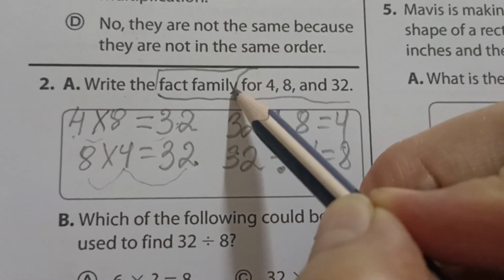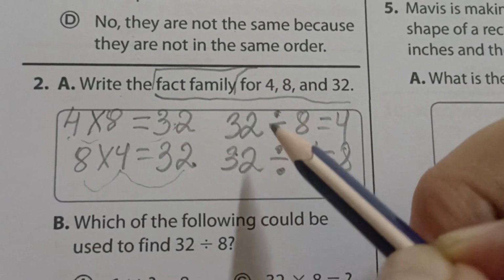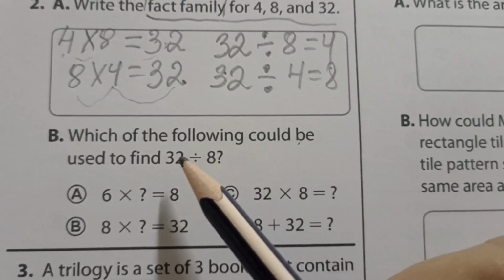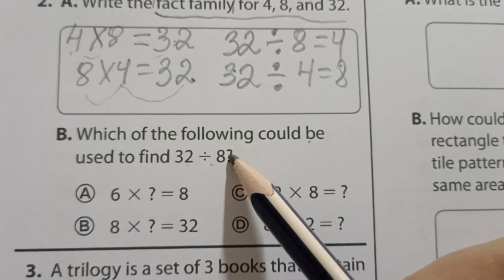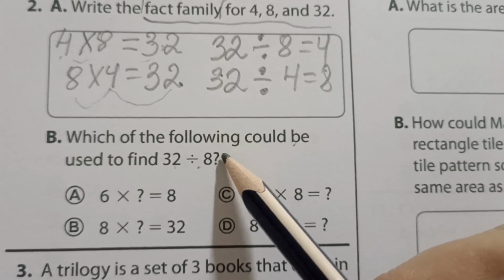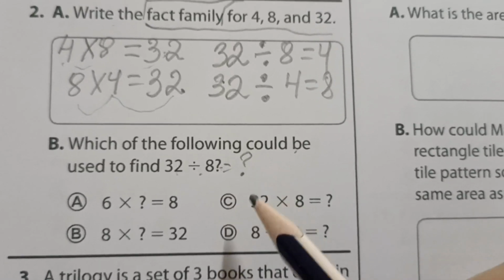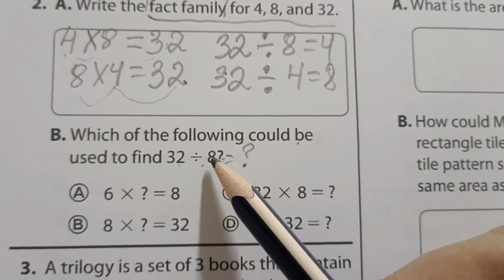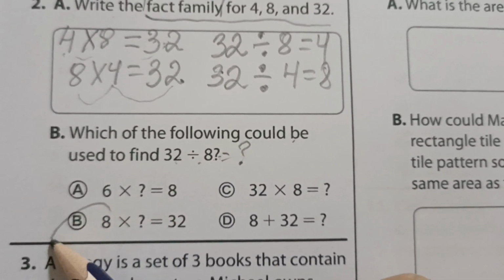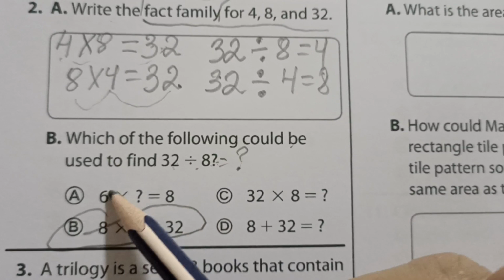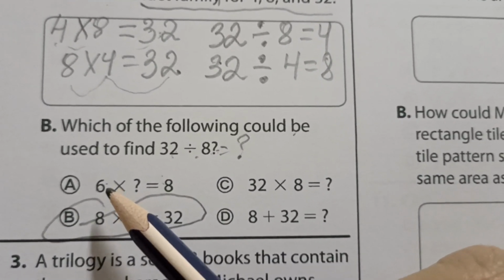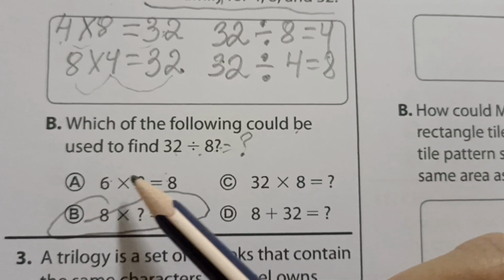So again, fact family, 4 equations. Next, which of the following could be used? 32 divided by 8 equals something. That means something multiplied by 8 equals 32. So this one is okay. This one is not okay because we don't have number 32 here.